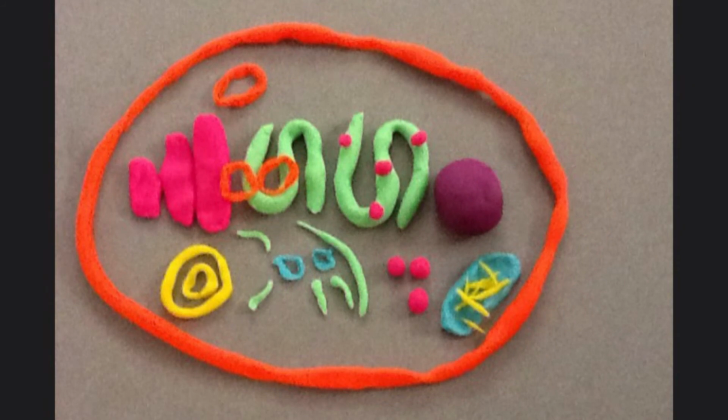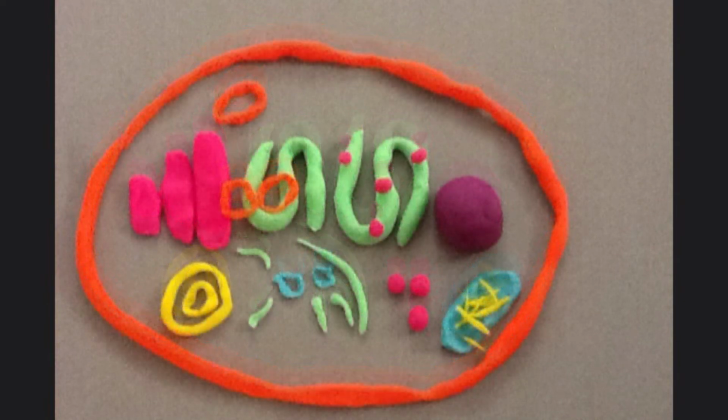Here is the mitochondria. The mitochondria convert the chemical energy stored in food into compounds that are convenient for the cell to use. We have now completed our journey through the animal cell.